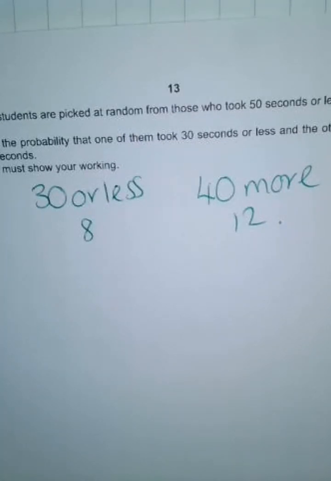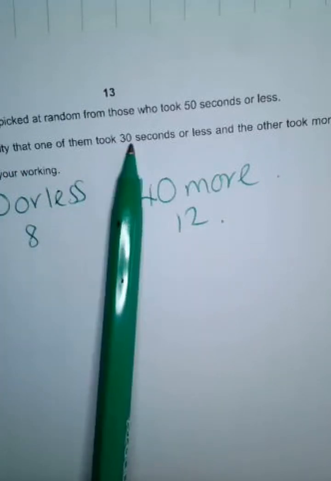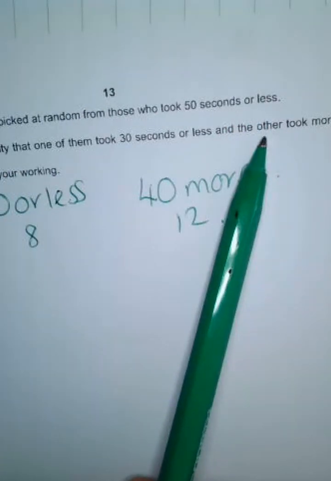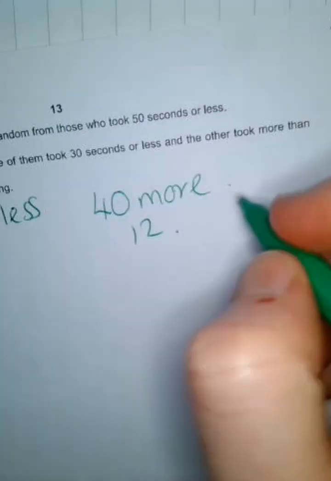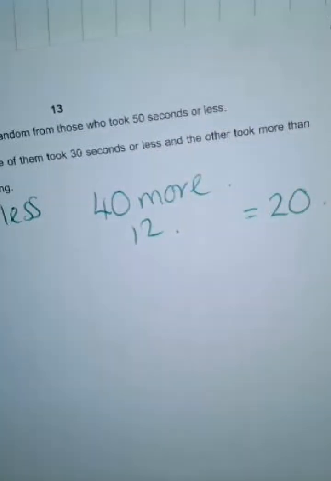Okay, so let's move this out of the way so we can see now. So we've got the 30 or less, and we've got the 40 or more. We've got to find the probability that one of them took 30 seconds or less, and the other took more than 40 seconds. So we're picking out of 20 people here.